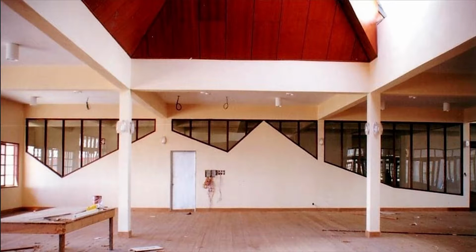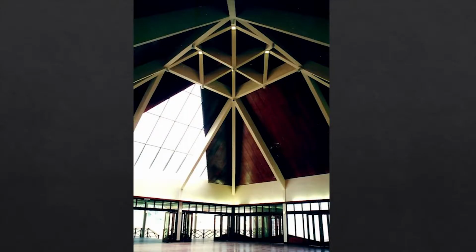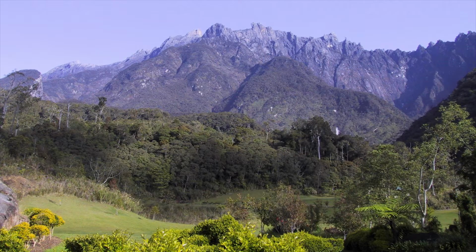This is underneath the smaller pyramid. That corner there is the view to the man-made mountain. And this is underneath the big pyramid. We also show the mountain pyramid with the structure and the big glass window to look at Mount Kinabalu.